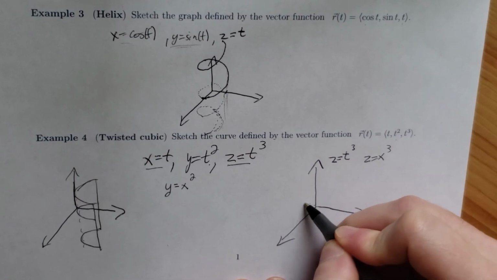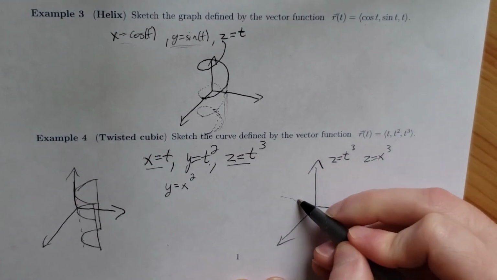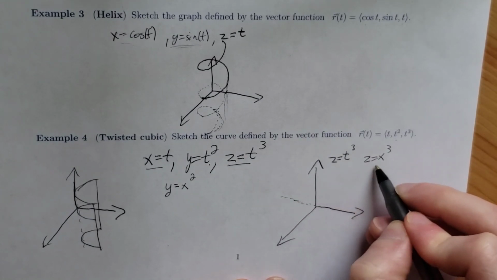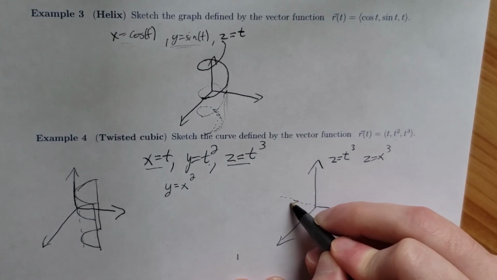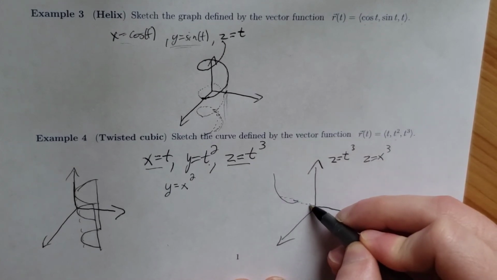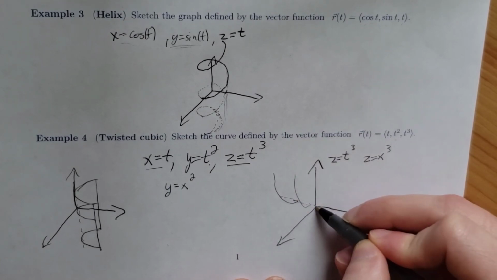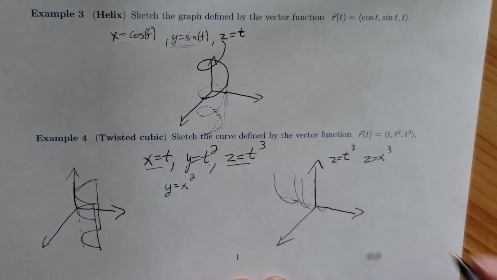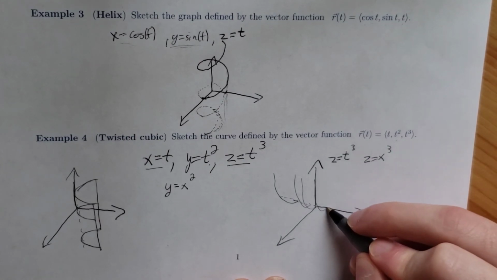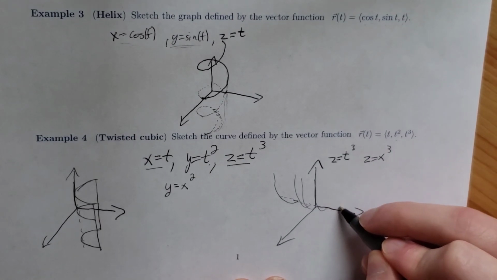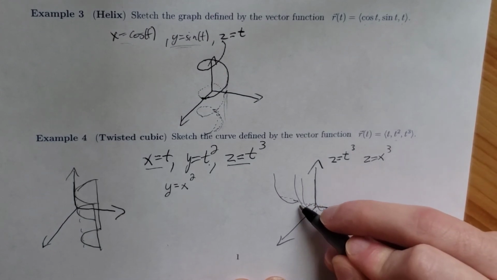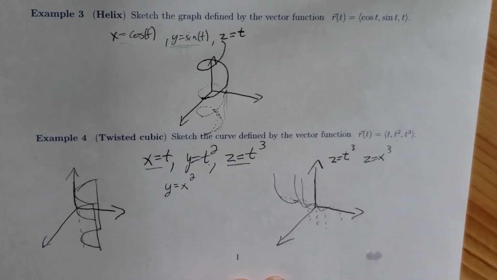So what that means is, for when z is positive and x is positive, we get some cubic equation here. And if we wanted to draw the negative version, we'd get some negative cubic going off of each of these, going down and behind the y-axis.